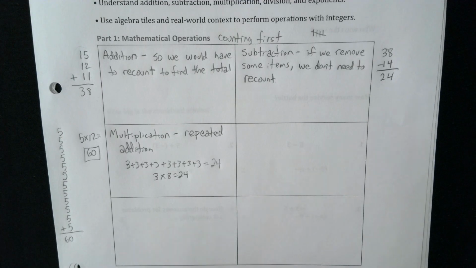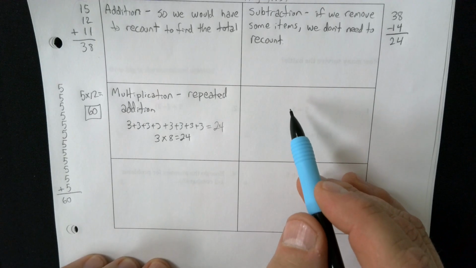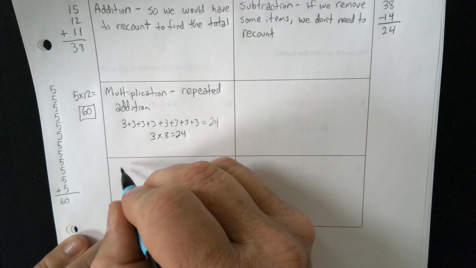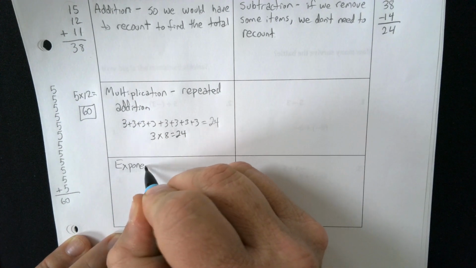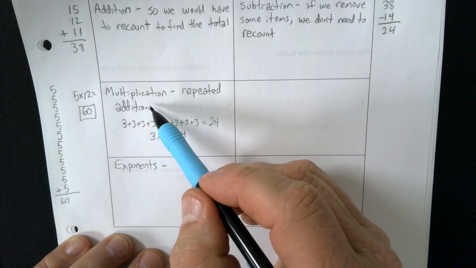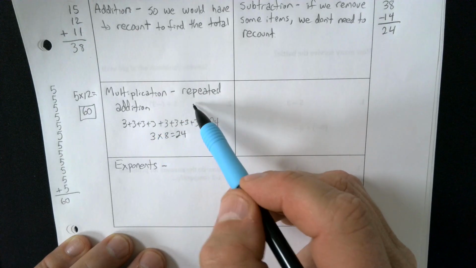I'm going to skip ahead. Division is going to be over here, but I don't want to do division yet. I want to talk about one other type of operation. And I want to talk about exponents. Because exponents are related to this idea of something, a repeated process.